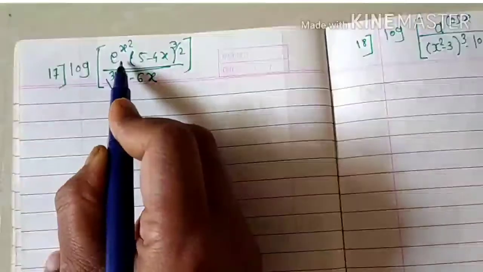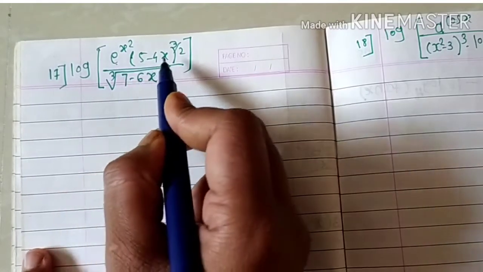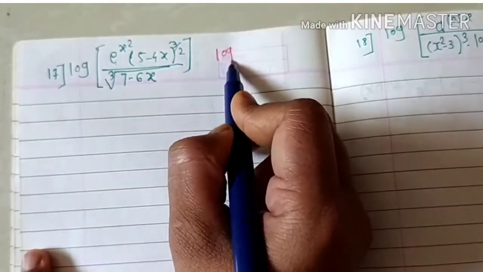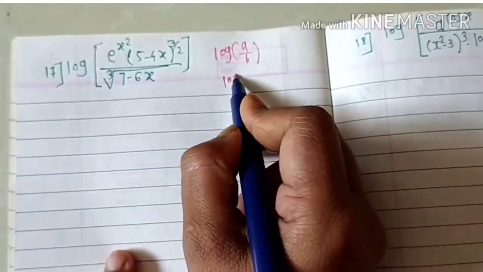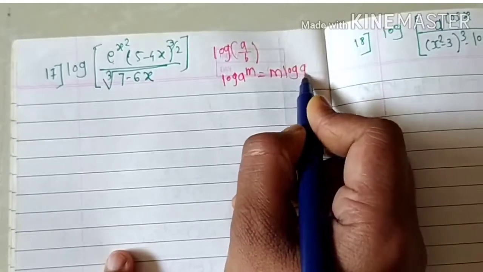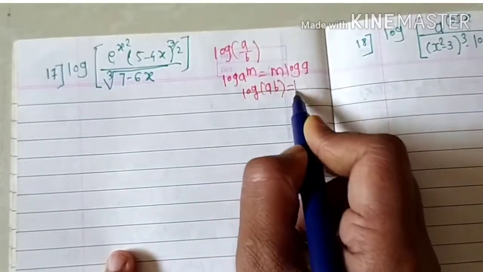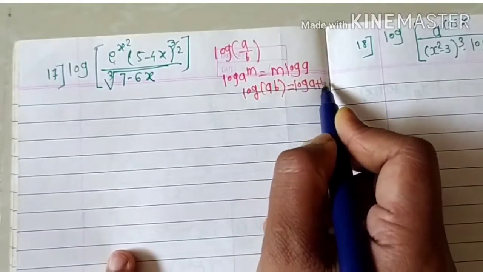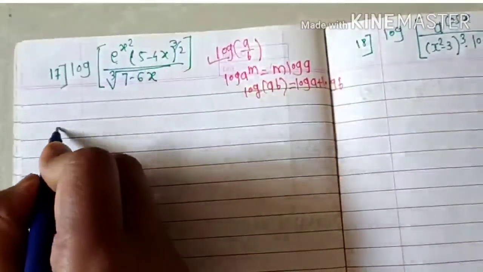Also, first simplify. Here log a into b divided by some term is there. Then first use the log a upon b formula. Then we also have to use the log a raised to m formula, meaning m into log a. And then next we have to use log a into b, meaning log a plus log b. Okay, then first we apply log a upon b, meaning we separate out this term.